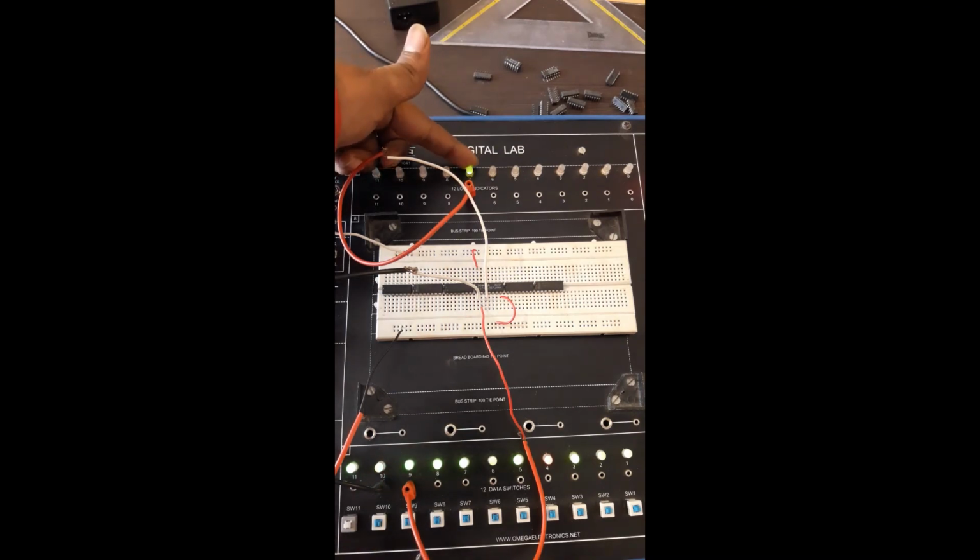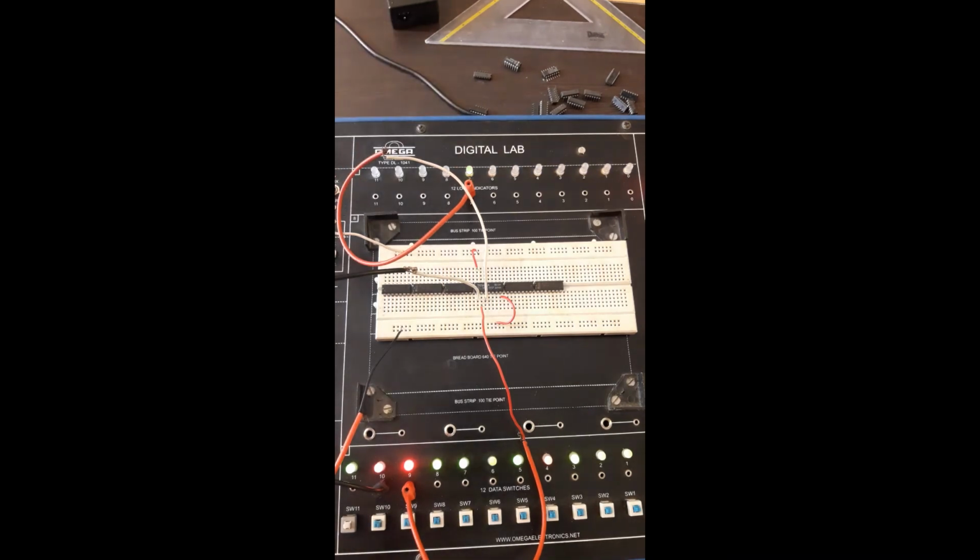So for 0 0 the output is 0. Then 0 1, you can see it's glowing, that means 1. Then 1 0, again 1. Then 1 1, it's 0. That means we have successfully verified the XOR gate also.